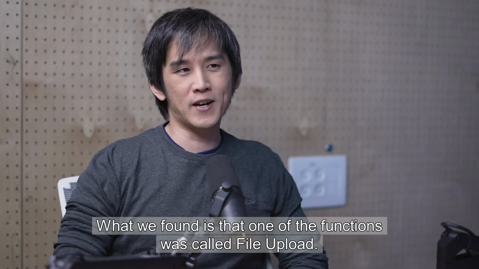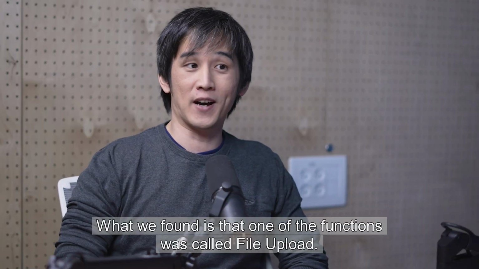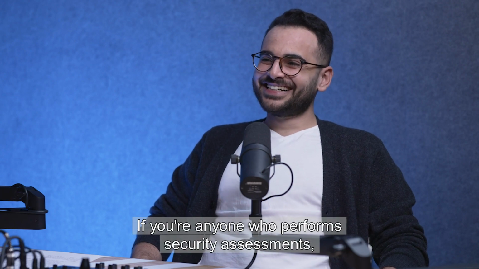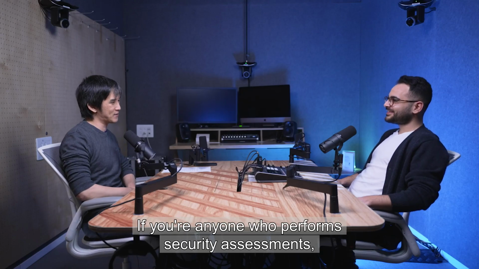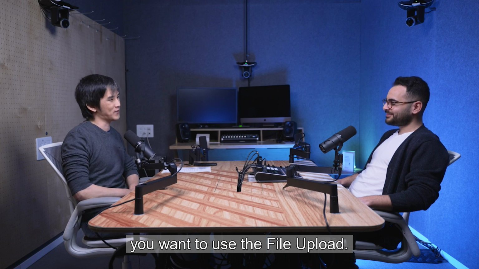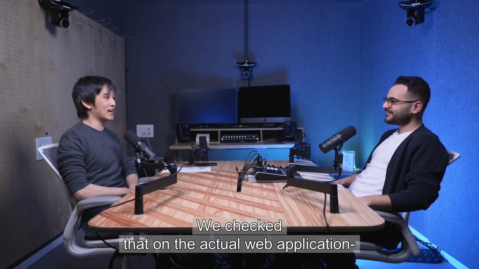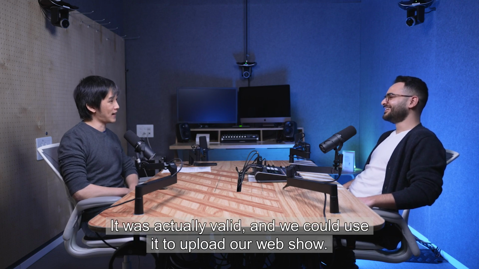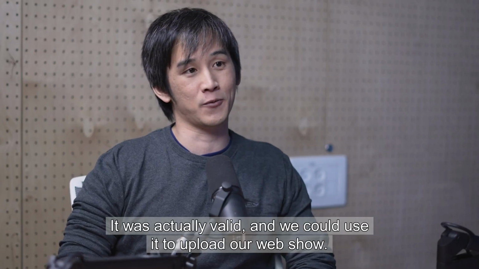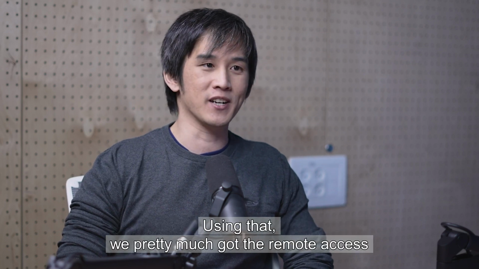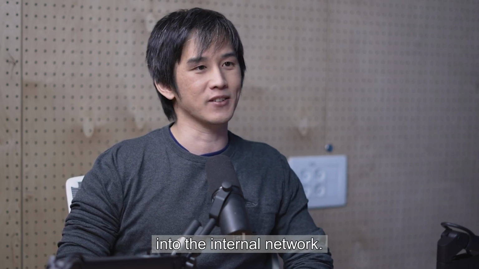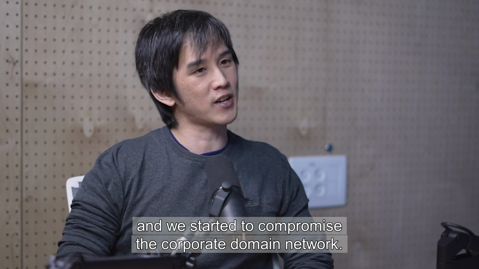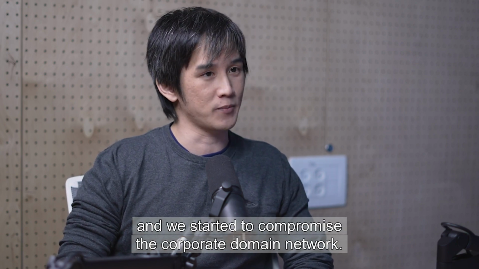What we found is that one of the functions was called file upload. Jackpot. Anyone who performs security assessments wants to find file upload. We checked it on the actual web application, and it was valid, and we could use it to upload our web shell. Using that, we pretty much got remote access to the internal network.